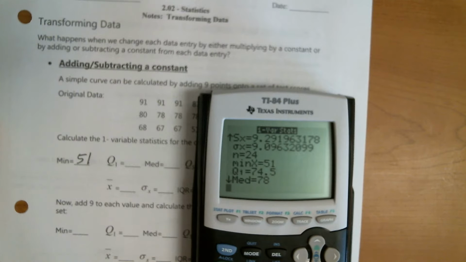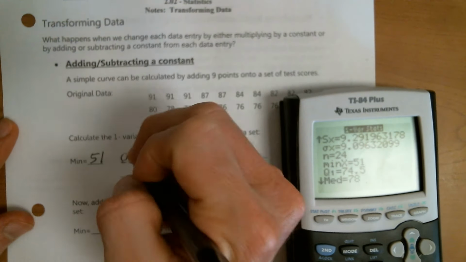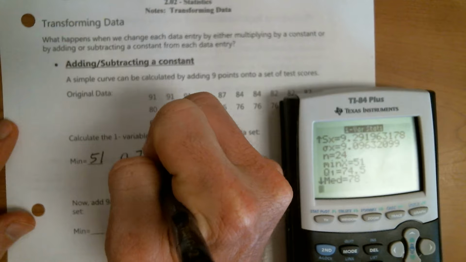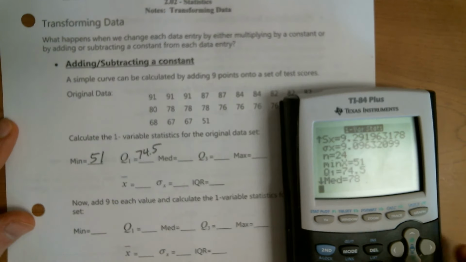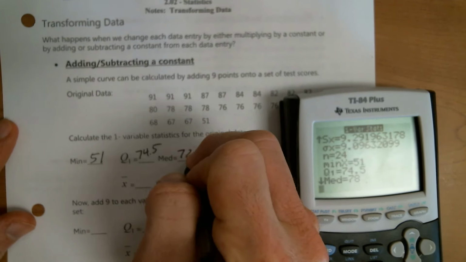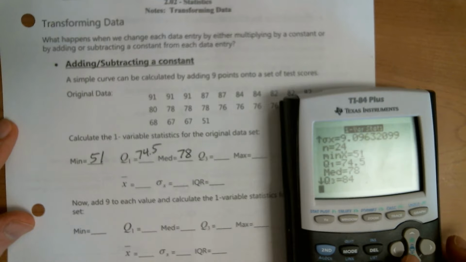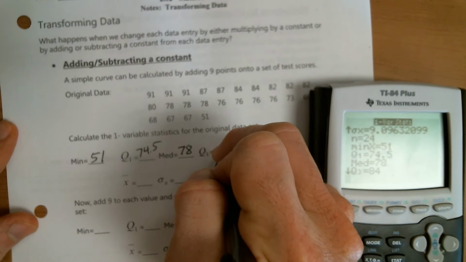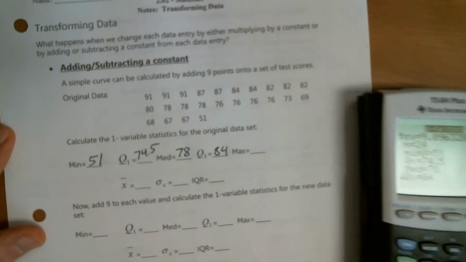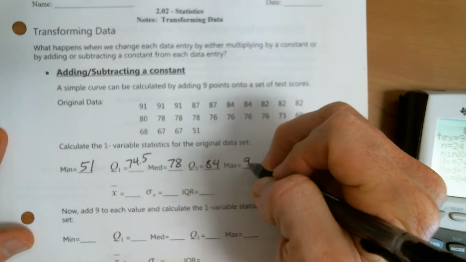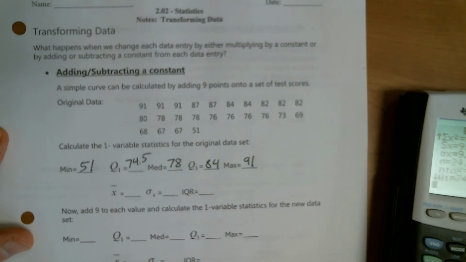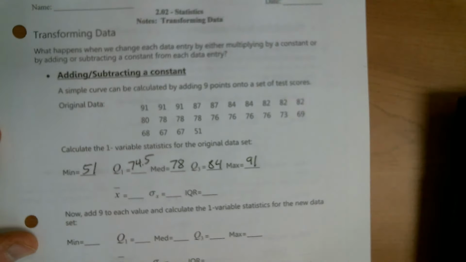The quartile 1 was 74.5. The median was 78. Quartile 3 was 84. The max, I don't really need my calculator to see, it was a 91. X bar was 78.08.